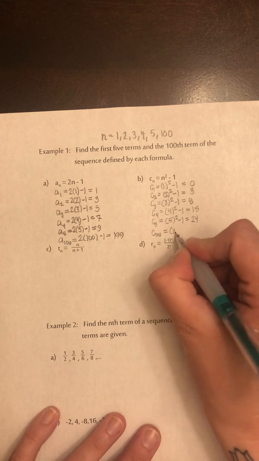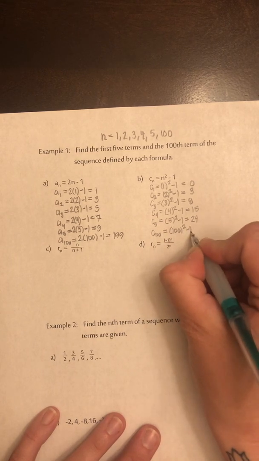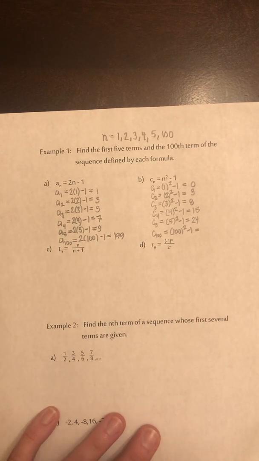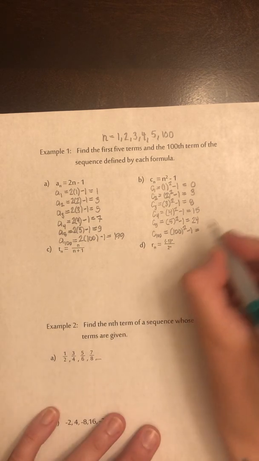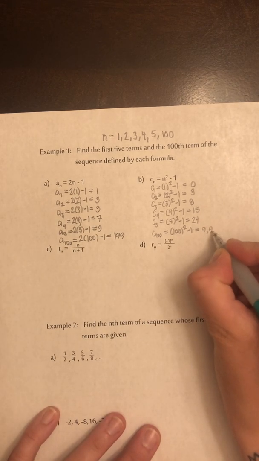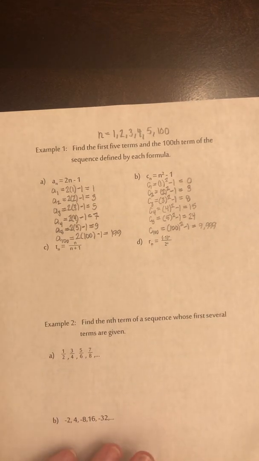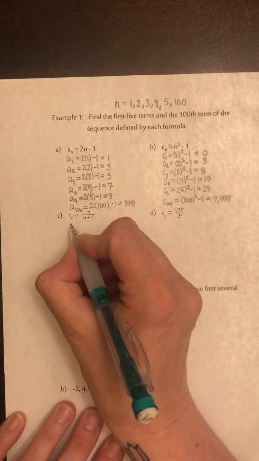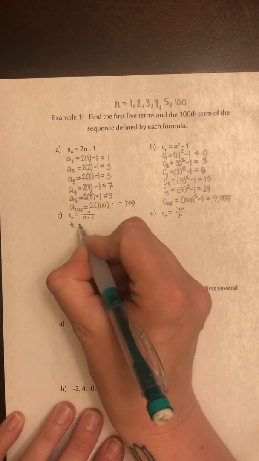And now the 100th term. 100 times 100 is 10,000, and 10,000 minus 1 is 9,999. Yeah, I wouldn't have guessed that. Okay, next one, letter C. Here we go. First term.